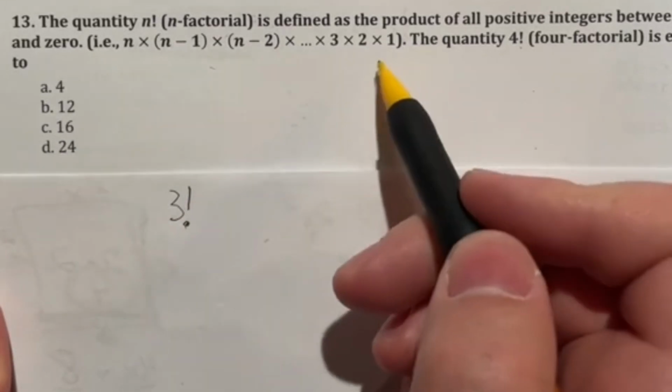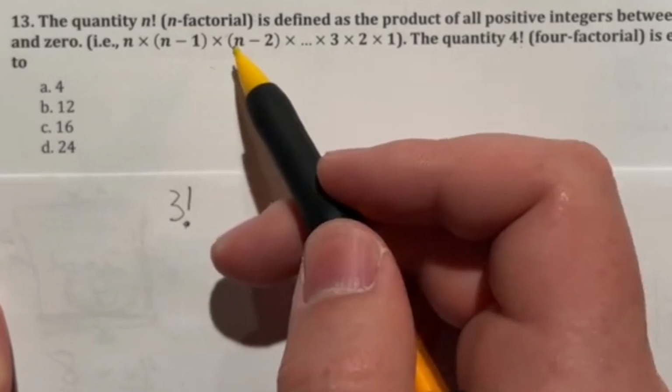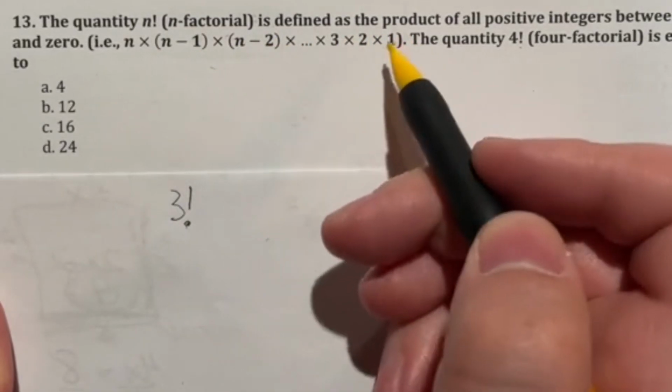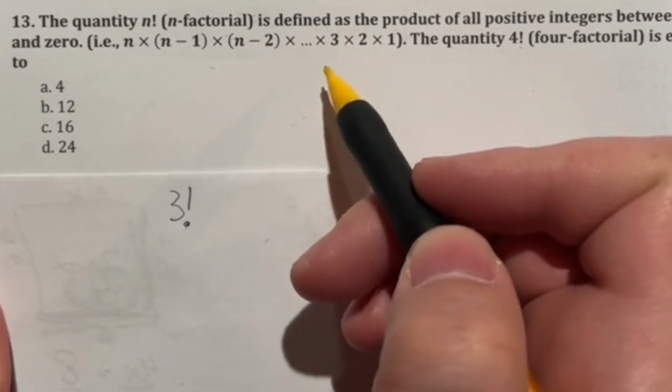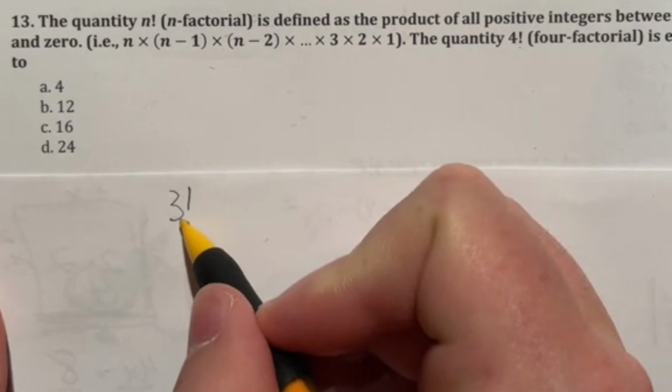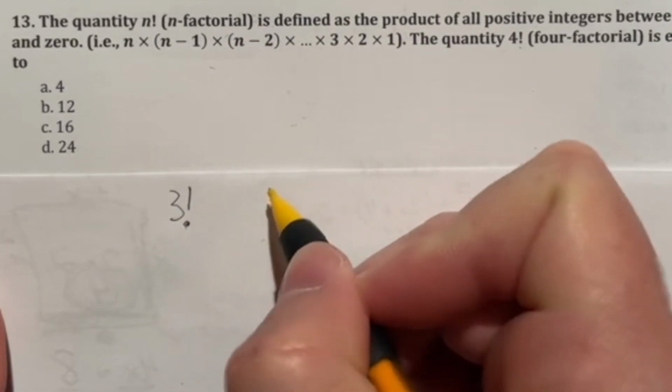So this explanation says, oh, factorial is just when you do the number times n minus 1 times n minus 2 times all the way down to 1. Now, this actually looks more confusing than it is. Essentially, you're just taking the number you start with, and then you're going to multiply it by every number underneath it until you get to 1.